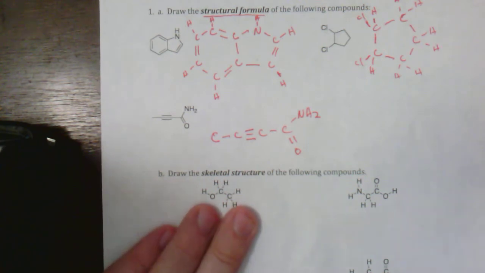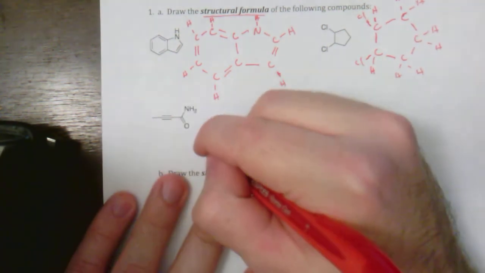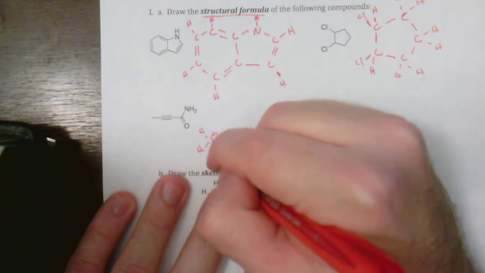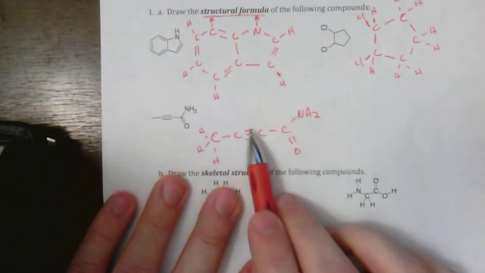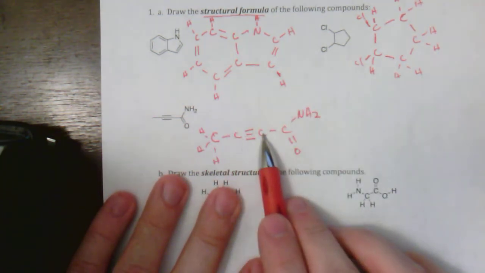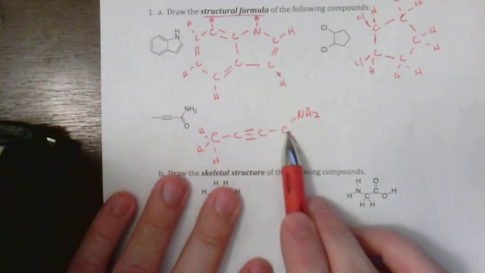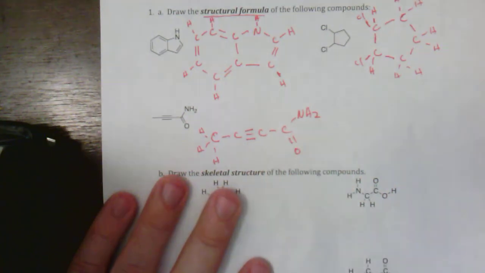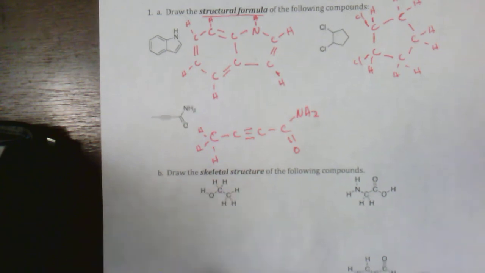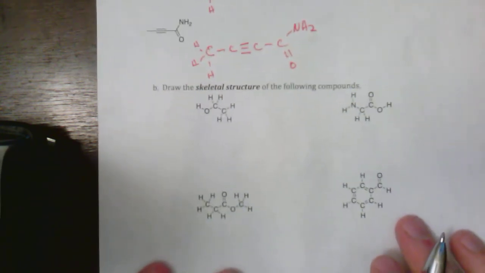Now I need to fill in my hydrogens. So this guy only has 1 bond, so he must have 3 hydrogens. This carbon has 1, 2, 3, 4, so he's fine. This one has 1, 2, 3, 4, so he doesn't need anything. This one has 1, 2, 3, 4, so he's good too. Okay, so that's my thing.